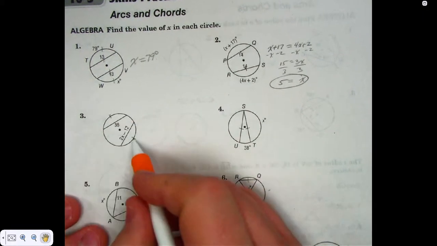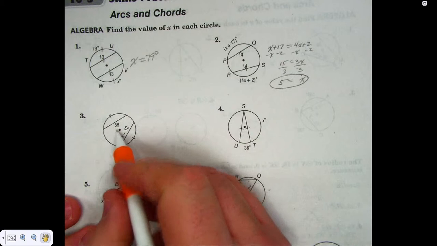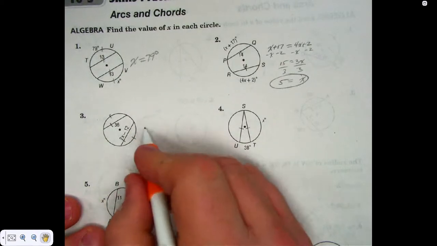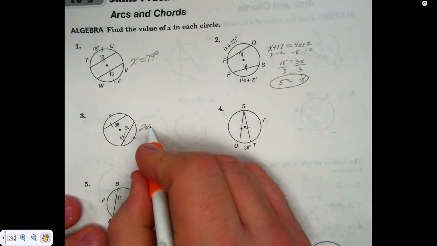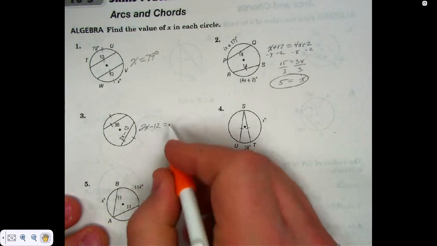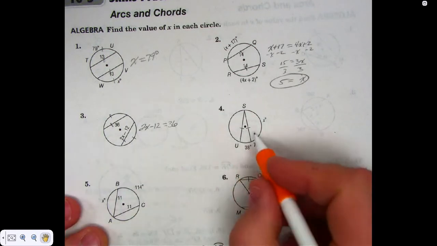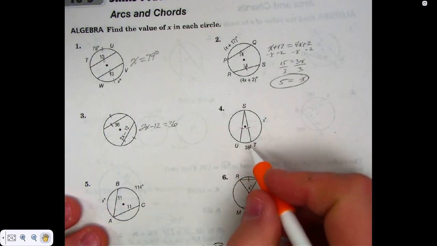If this arc is congruent to this arc, what do I know about these chords? So what's my equation? 2x minus 12 is equal to what? That's easy, isn't it? What about this one over here? How are they trying to confuse me?